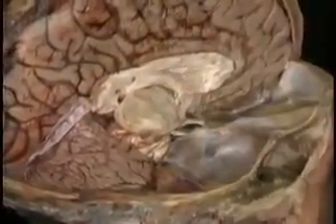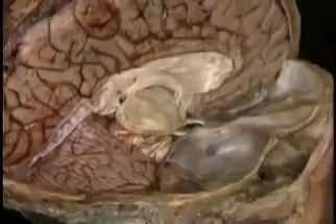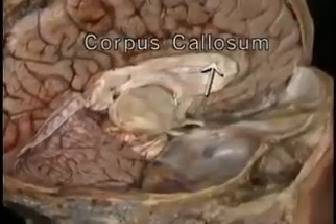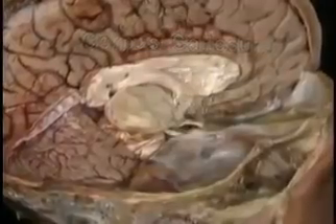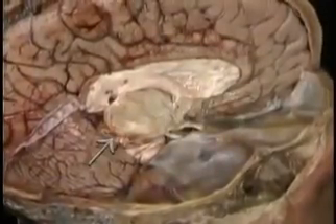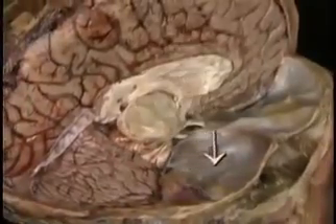Here's the brain in situ, with the right cerebral hemisphere removed. Here's the corpus callosum, which joins the two cerebral hemispheres. Here's the divided cerebral peduncle. Here's the midbrain. Here's the floor of the middle cranial fossa.